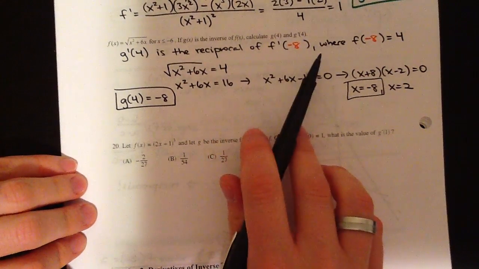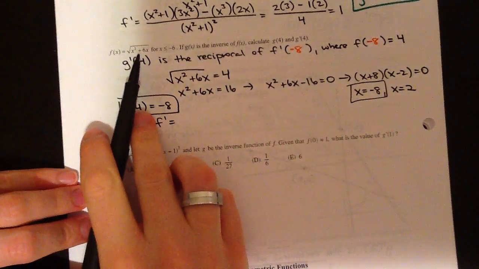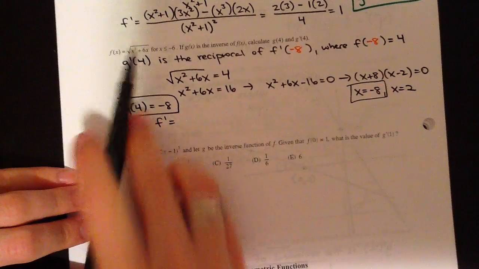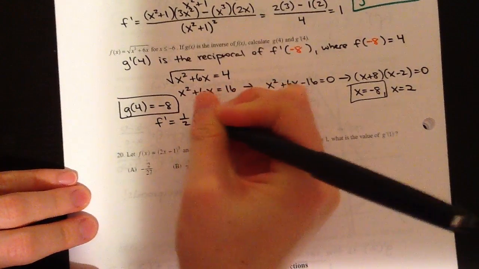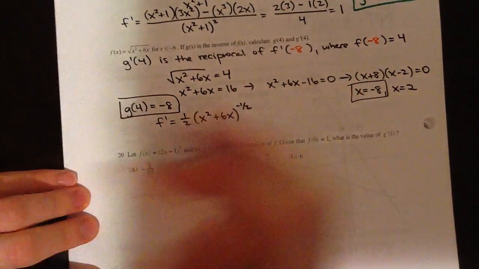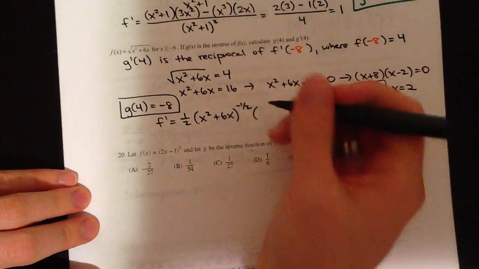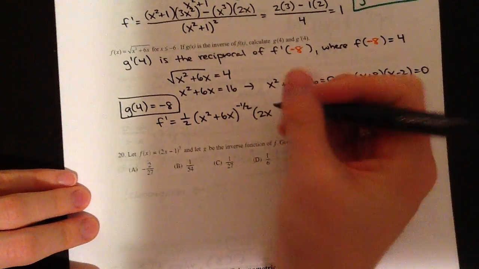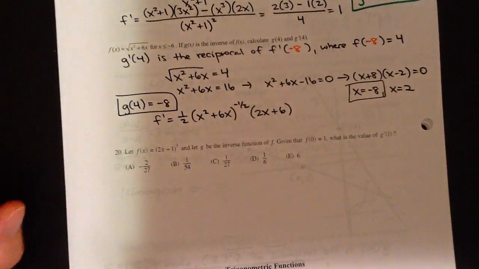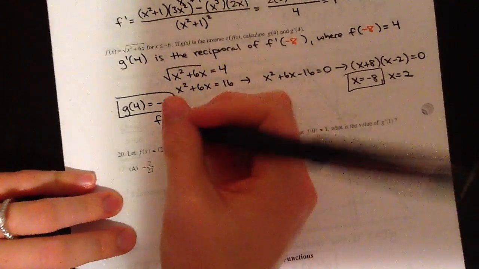Last thing is I need to find f prime of -8 so that I can take the reciprocal. So starting with f prime, this right here requires a chain rule. Remember, that's technically raised to the 1/2 power. So I bring the 1/2 out front. Power drops down to a -1/2. And then I multiply by the correction factor, which is the derivative of the nested function. So the derivative of x squared is 2x, and the derivative of 6x is 6. So now again, since we're only looking for the derivative at a specific point, I really don't need to simplify this at all. I could, believe me, there are plenty of things I could do to simplify, but I'm just going to plug it right in.